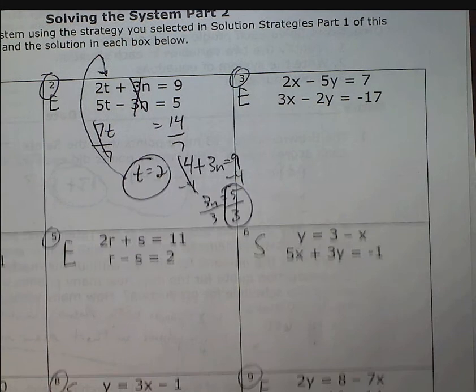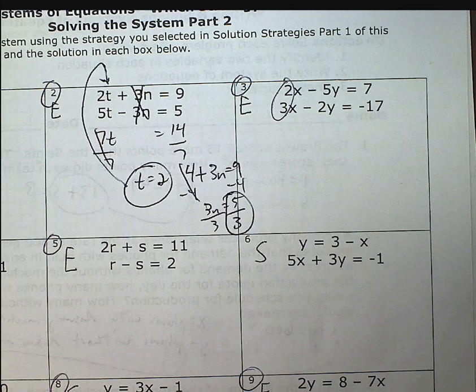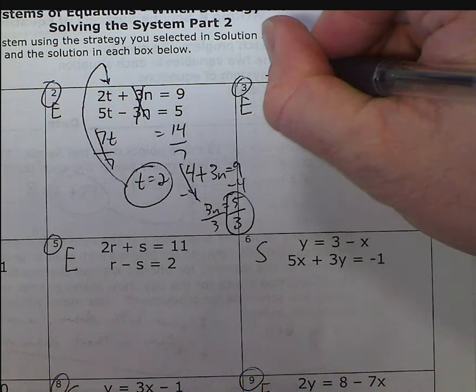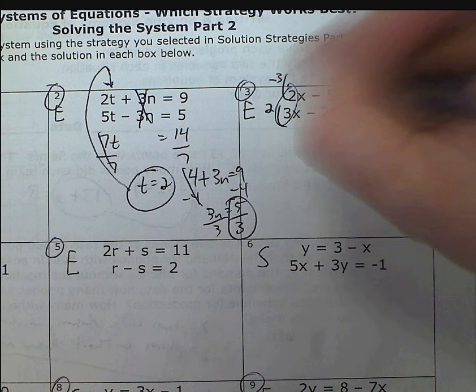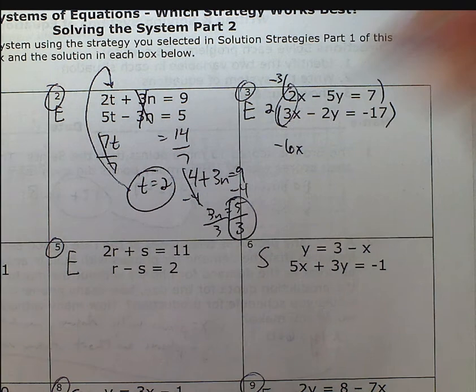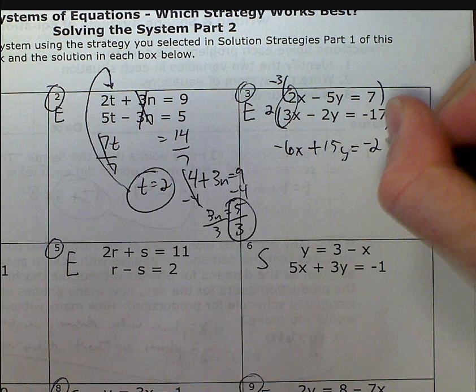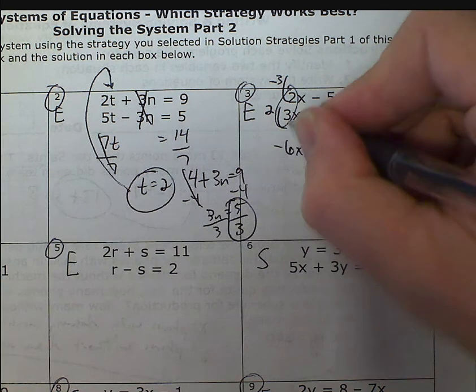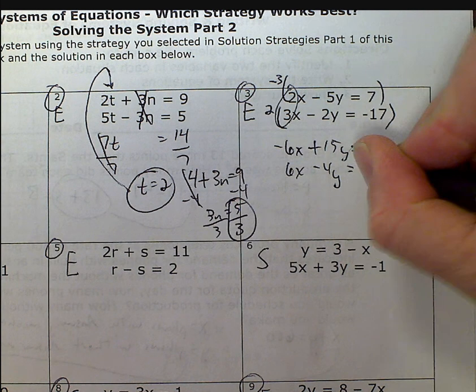Number 3, we need to eliminate. I'm going to go ahead and choose 2, 3. I'm going to multiply this by negative 3. I'm going to multiply the bottom by positive 2. This becomes negative 6x plus 15y equals negative 21. This becomes positive 6x minus 4y equals negative 34.